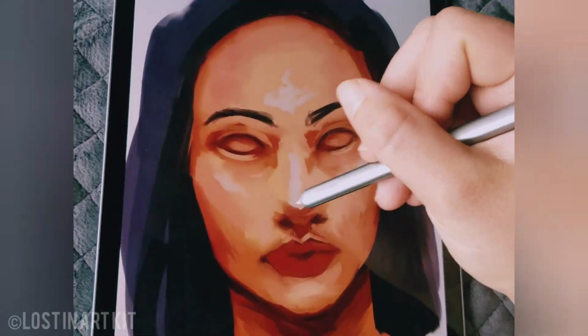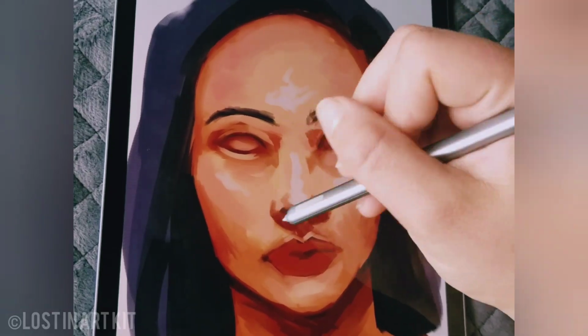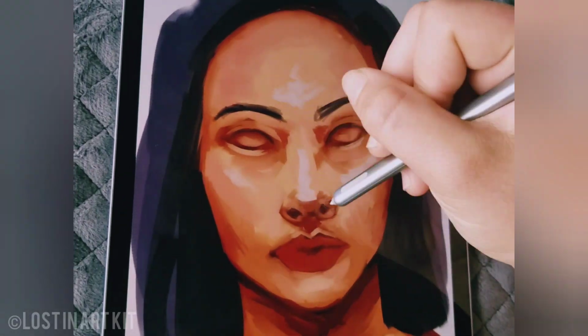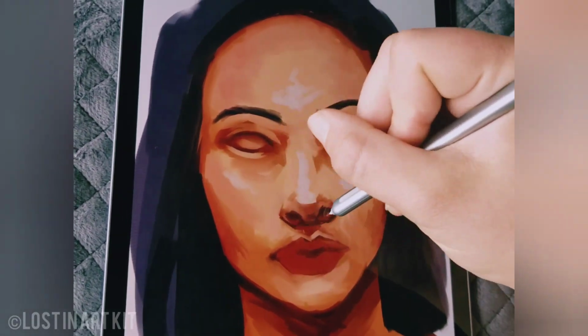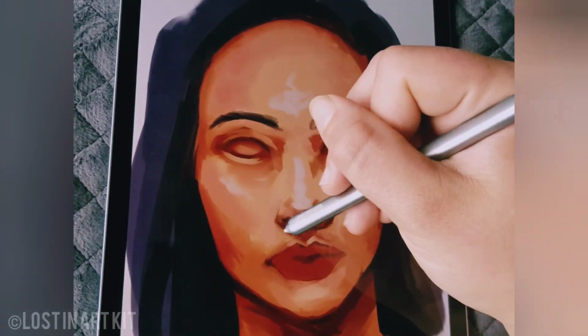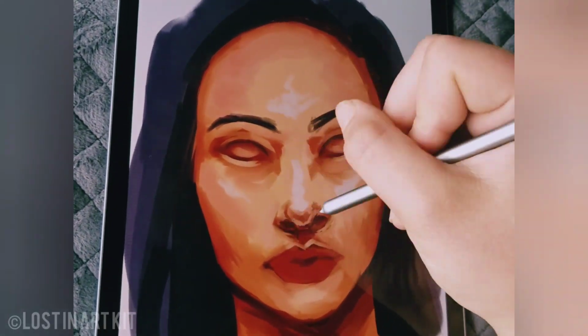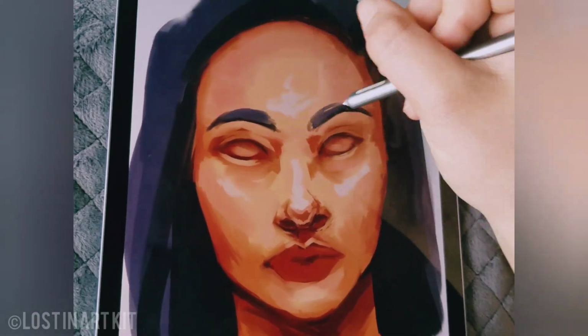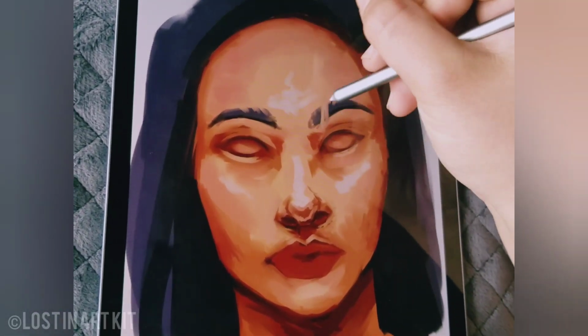Now, when you're drawing skin, you can blend it as much as you want. I kept it pretty rough in this drawing, but you can refine it a little bit more than I did to get a more complete look. But this is just the gist of how I do this tone of skin.